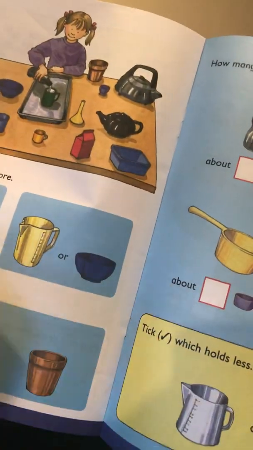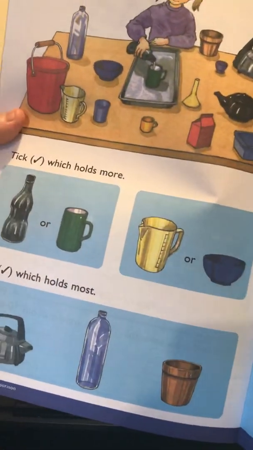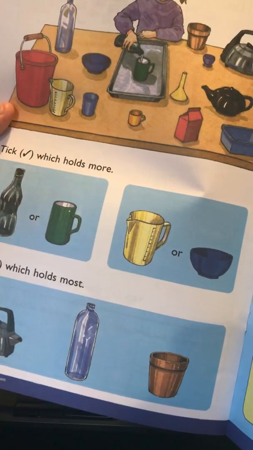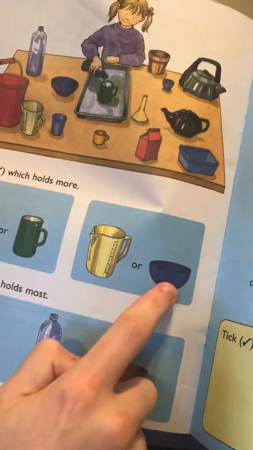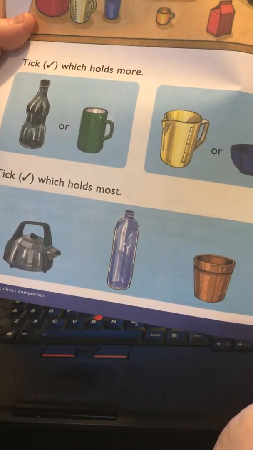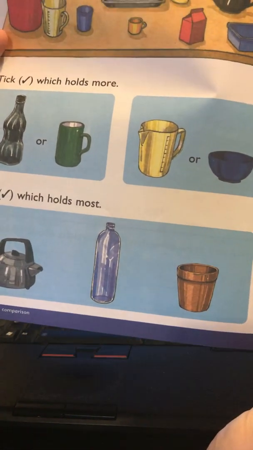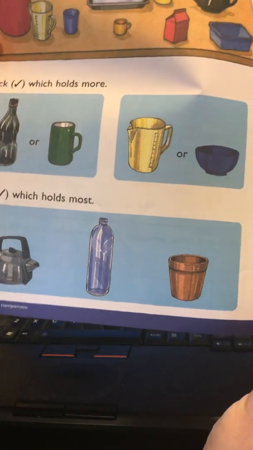Your job is to tick which do you think holds more, and you might have to do a few of these to test it. So you have a bottle and a mug, a measuring jug and a bowl, and at the bottom here, a kettle, a plastic bottle, a big drinking bottle, and I think that's a plant pot. If you don't have a plant pot, you can do a wee bucket, something along those lines.